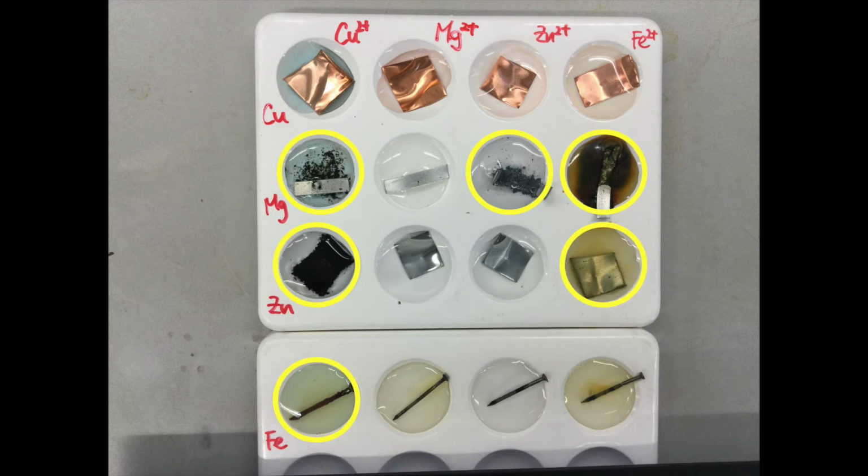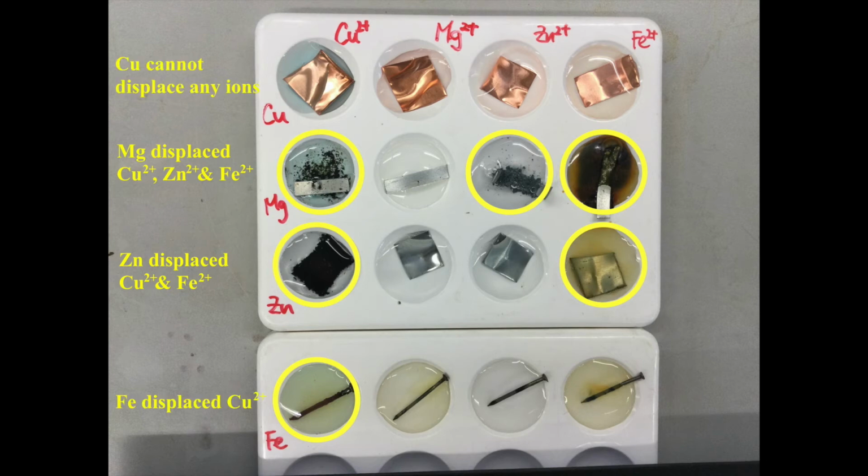Based on the observations, we can conclude that there are 6 reactions. Magnesium can displace all 3 ions. Zinc can displace copper-2 ion and iron-2 ion. And iron can only displace copper-2 ion, and lastly, copper cannot displace any ions. Therefore, we can conclude that magnesium is the most reactive metal, followed by zinc, followed by iron, and lastly, copper is the least reactive metal.